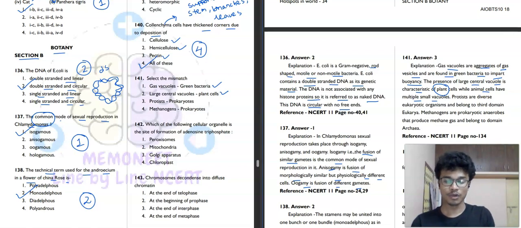Then the next, protist, it is saying prokaryotes, which is not correct. Protists are diverse single-celled eukaryotic organisms and belong to the domain Eukarya. And the next is methanogens, which it says are prokaryotes. That is absolutely correct: methanogens are prokaryotic anaerobes that produce methane gas and belong to domain Archaea. So here the third option will be your correct answer for this question.